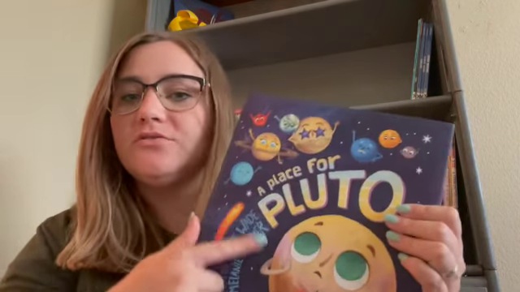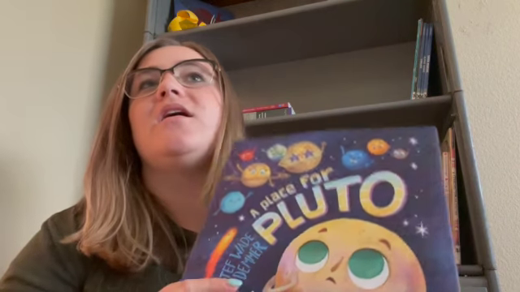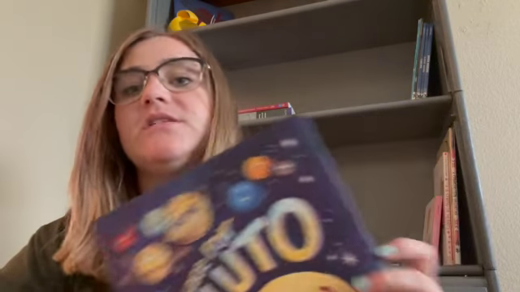So those are both kind of more, I'd say, historical fiction, because they still have cartoon drawings, but they are still about actual things that happened. So you want to have a mix of fiction and nonfiction books on your shelves, because kids like to read fiction and kids like to read nonfiction.